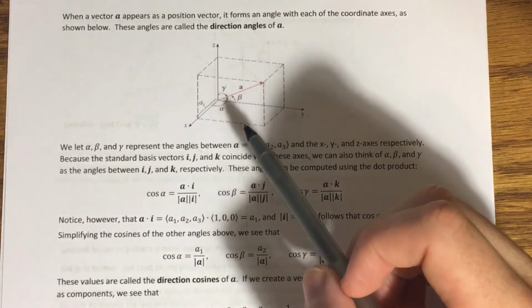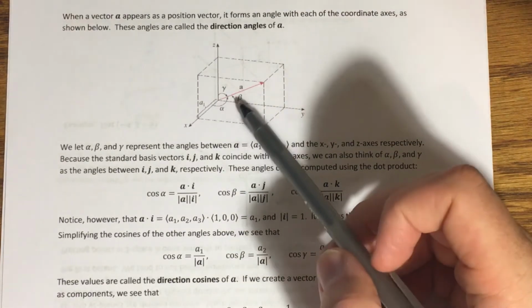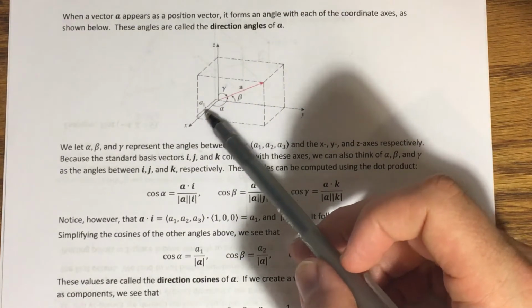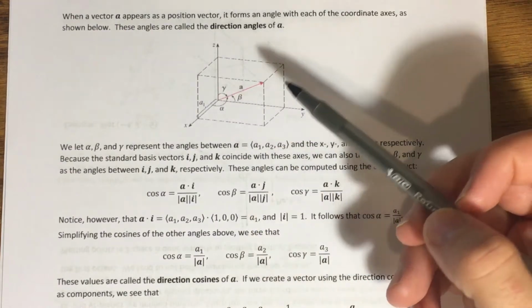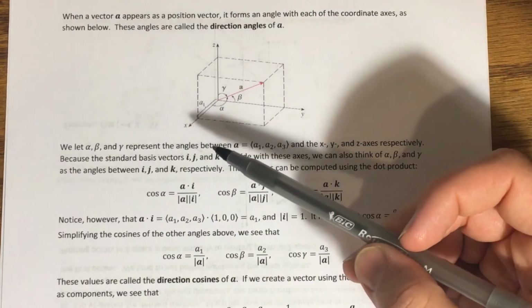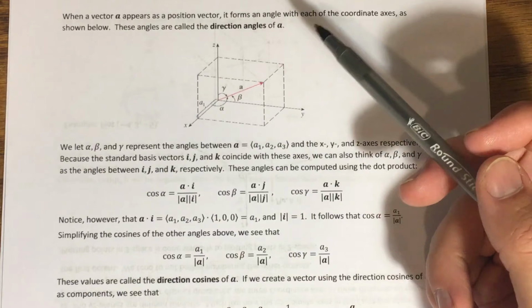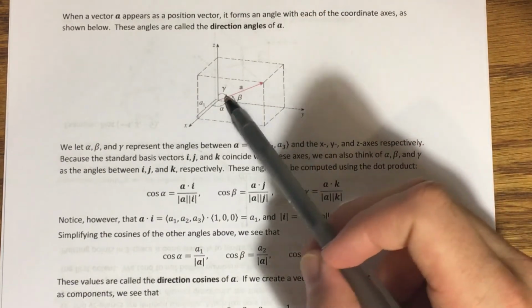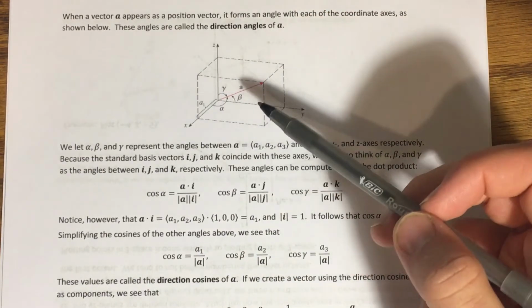There is. So remember, the axes are not vectors. So if I'm going to try and use that dot product idea, I need to be able to take a dot product of a vector, A will be one of the vectors, with some other vector.